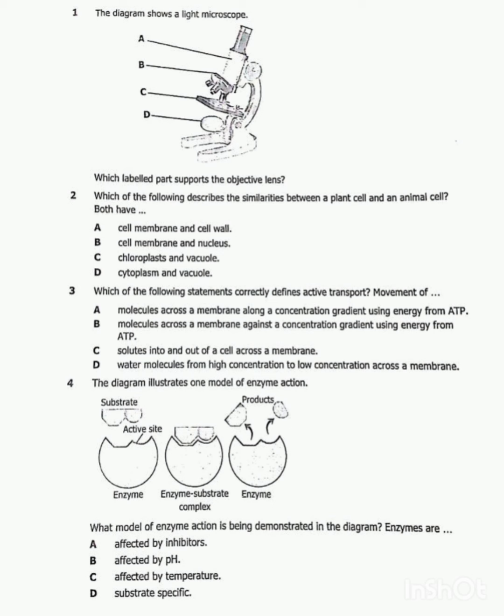Which of the following statements correctly defines active transport? So guys, this question is asking for us to identify the correct definition for active transport. So remember what we said.